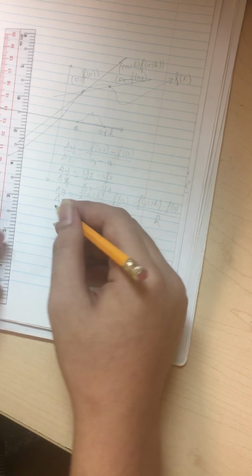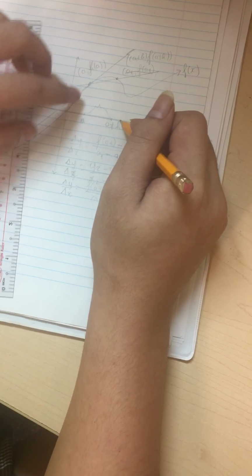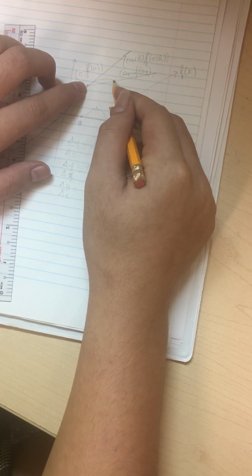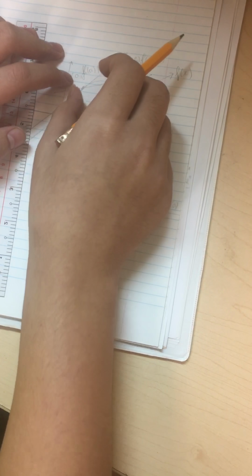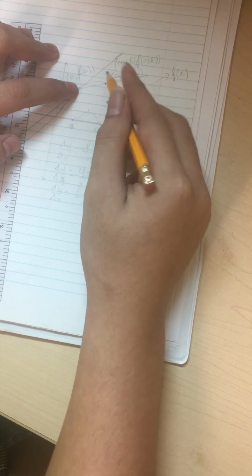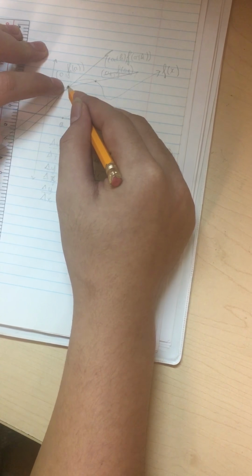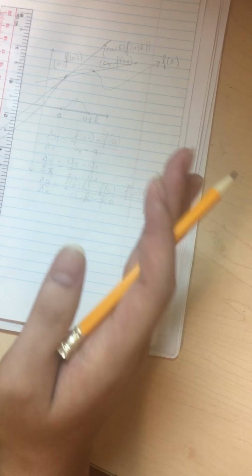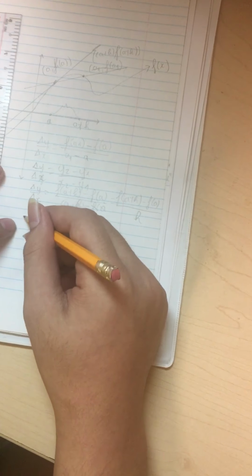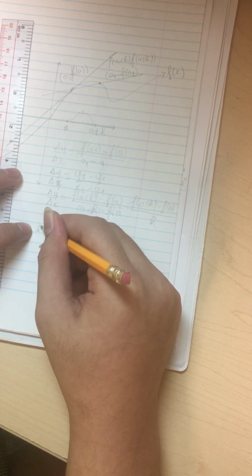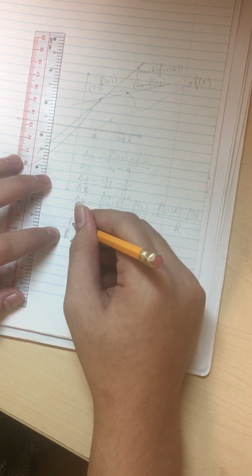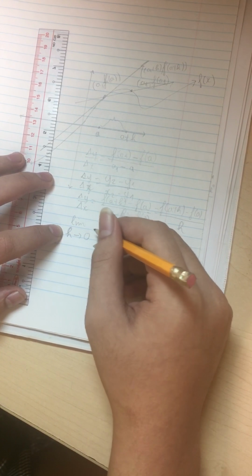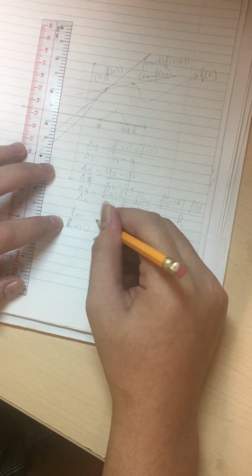So that means h will approach a, but the distance h can be negative, and if it approaches a, it means that it approaches 0 because the distance is decreased. So I will write it in the formula: h approaches 0. We have a limit because h is never 0.